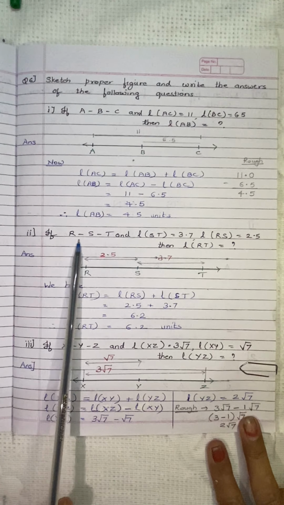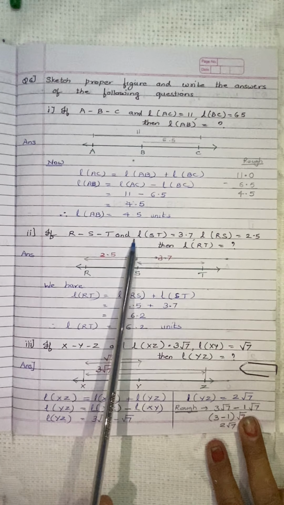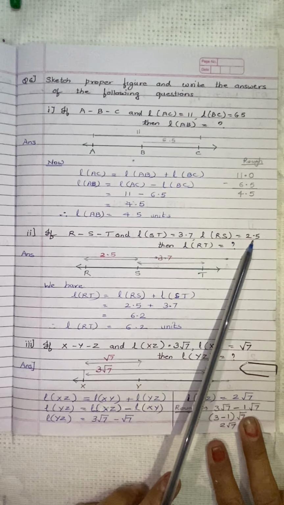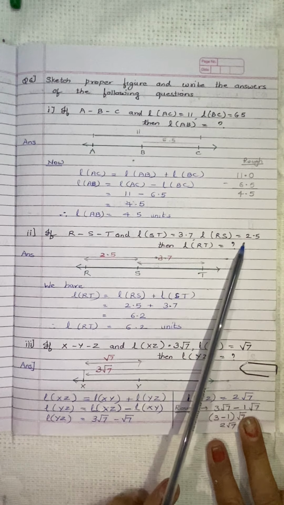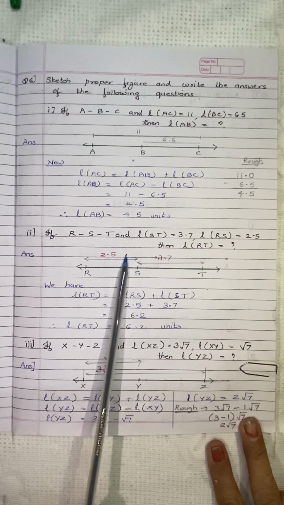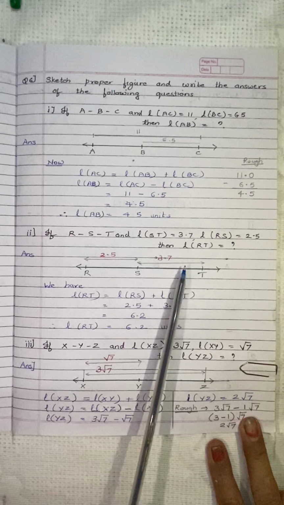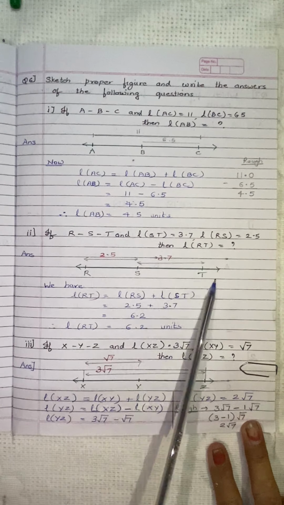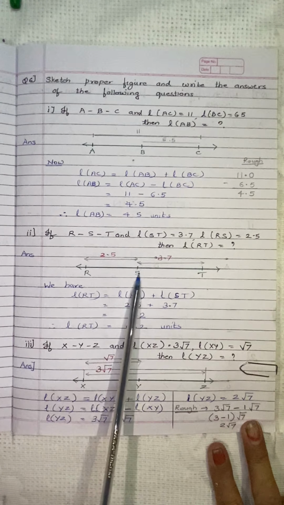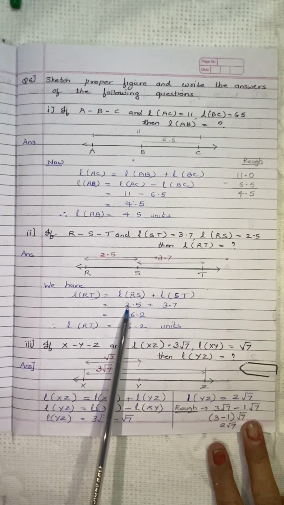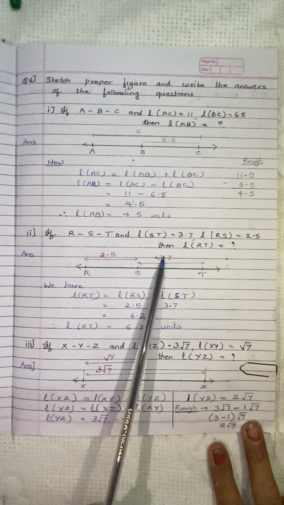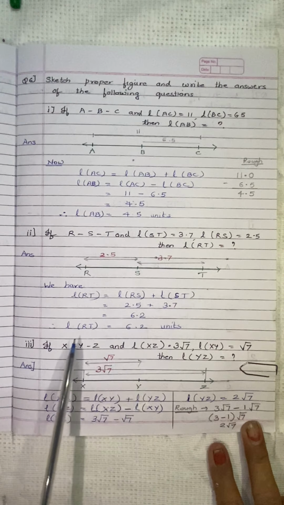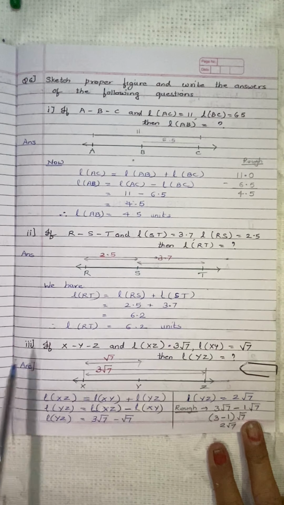So question 2, if R-S-T and length of ST is 3.7 and length of RS is 2.5, then length of RT we have to find out. So RS is 2.5, ST is 3.7. We have length of RT, that is the full length of the line. RT is equal to length of RS plus length of ST. So RS is given as 2.5, then ST is given as 3.7. When we add these two, we get 6.2. So length of RT is equal to 6.2 units.